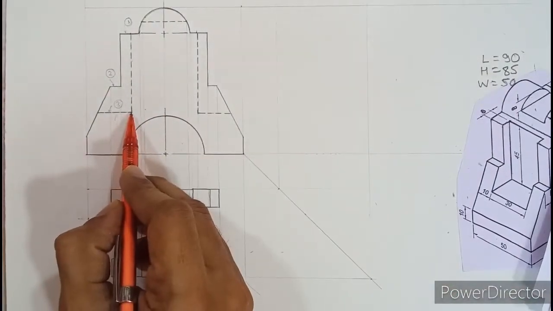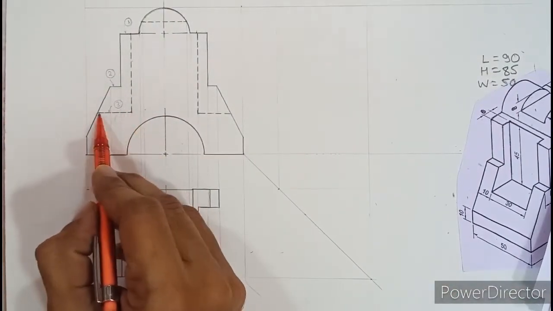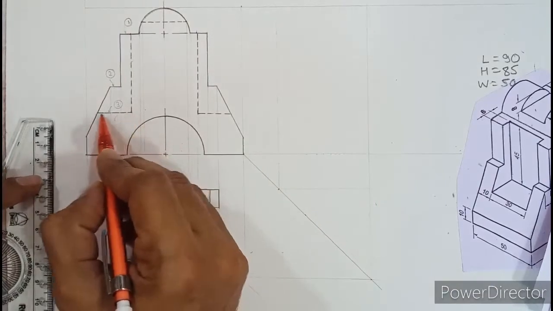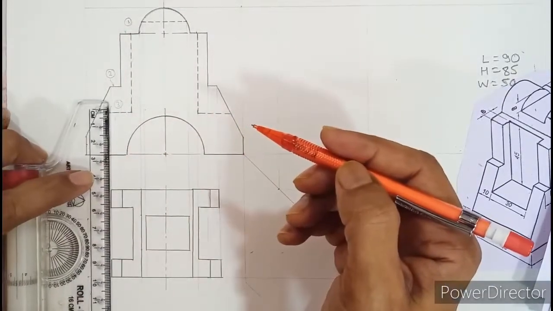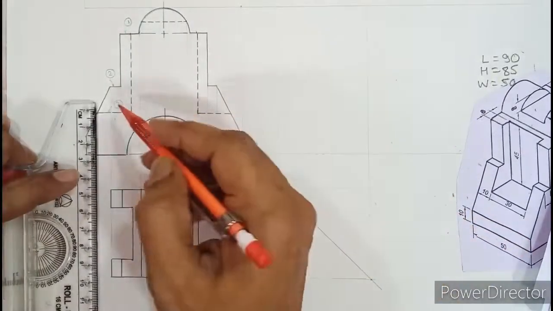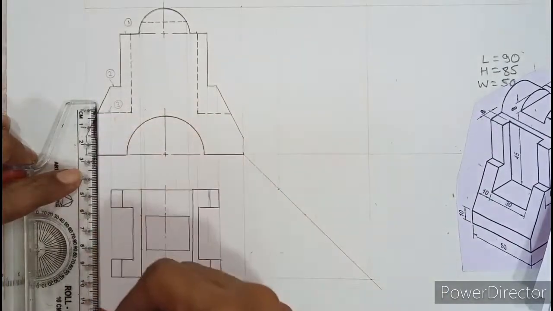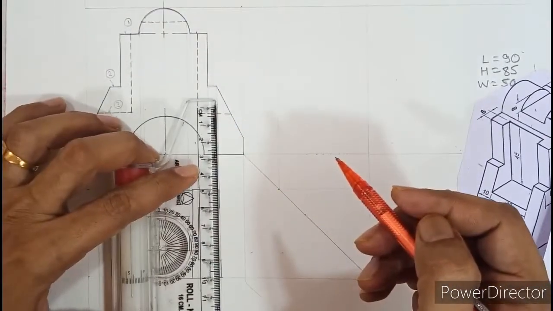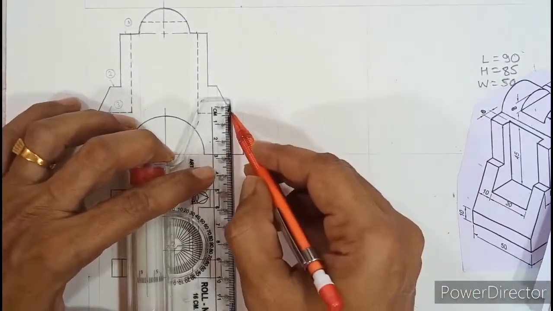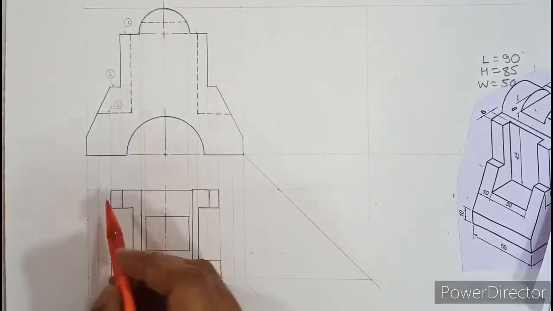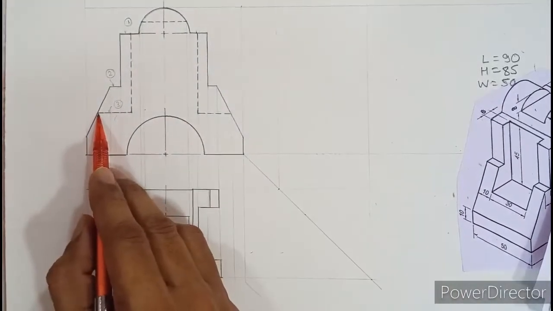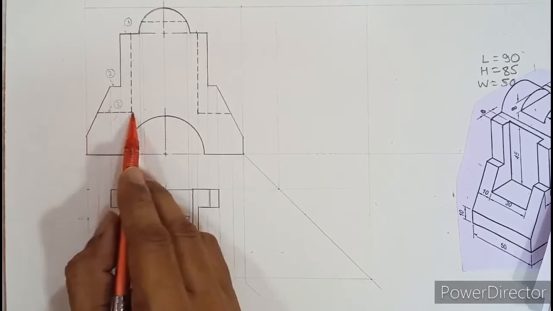So the length of edge number 3 is from here to here. Wherever this edge intersects the inclined surface, we need to project that down. On the other side also, if we extend this here, project this down. So after we projected edge number 3 down, the length of edge number 3 is from here to here. Observe thoroughly.